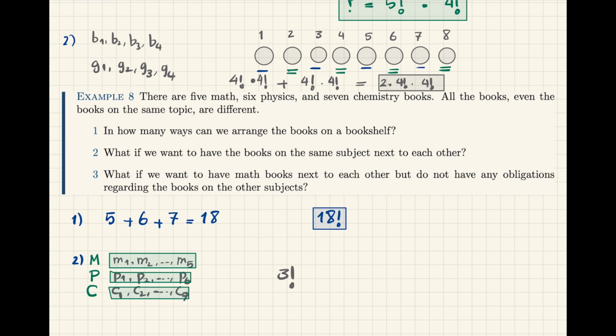The task is done only if all of these steps are accomplished. Namely, first I need to arrange these boxes, and this is not finished because now I go inside the boxes and arrange every book inside each box. So I have to multiply this by 5 factorial, by 6 factorial, and by 7 factorial. So this would be the answer to this part of the problem. You realize that this factorial notation is very nice here. Otherwise, we would have to write a very long list of products.